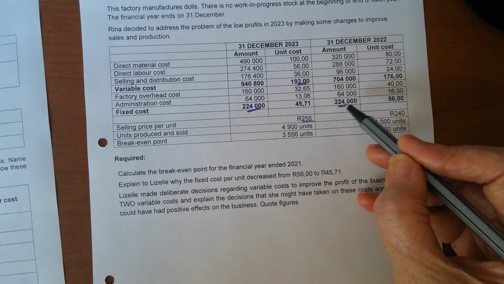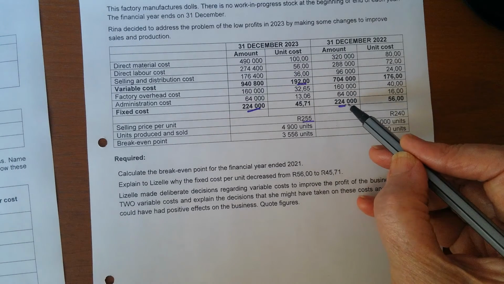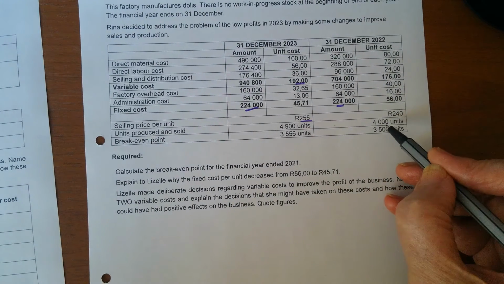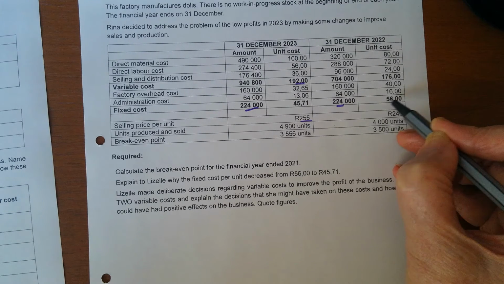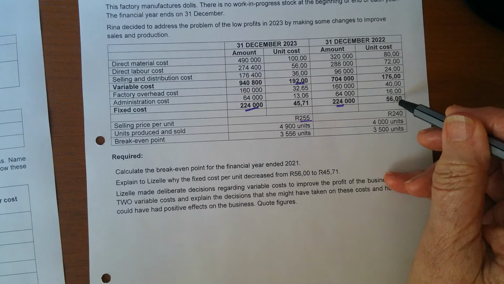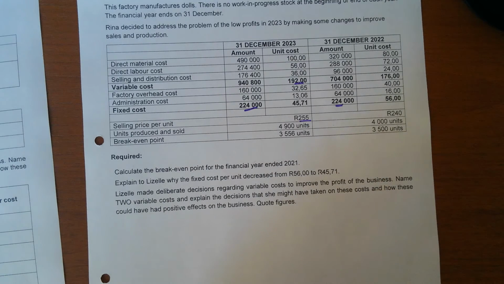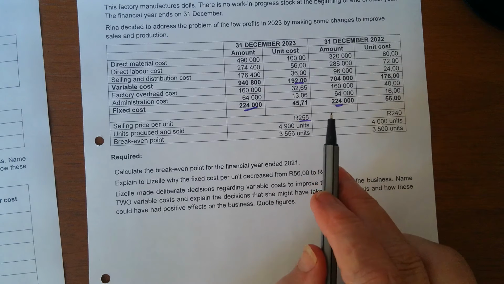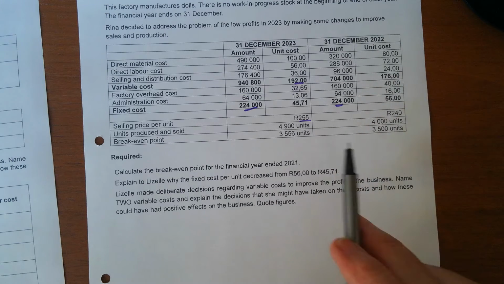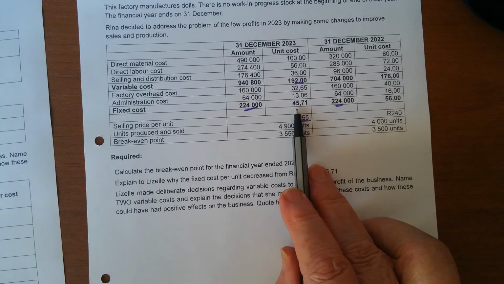In the previous year, the cost was still 224,000, but we only made 4,000 units, and that's why it gave me a cost of 56 Rand. So because I produce more units, I can divide my total fixed cost with more units, and that will give me a lower cost per unit.